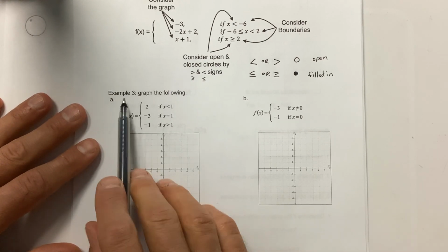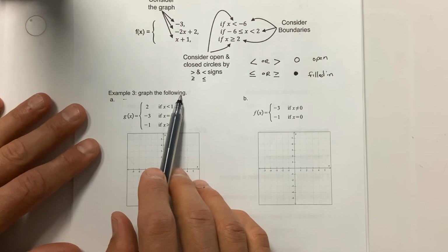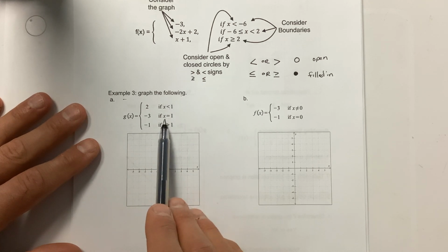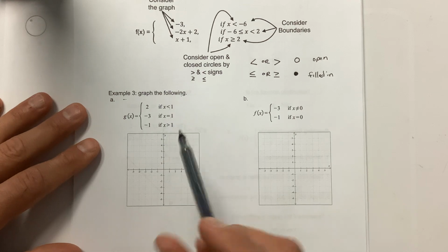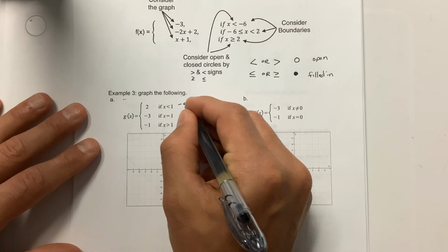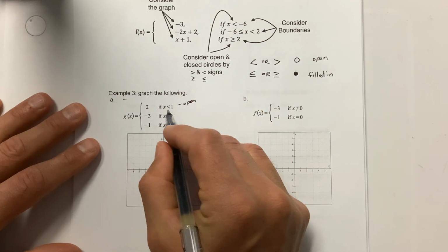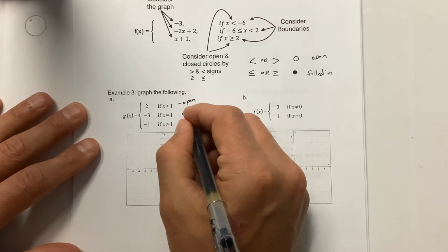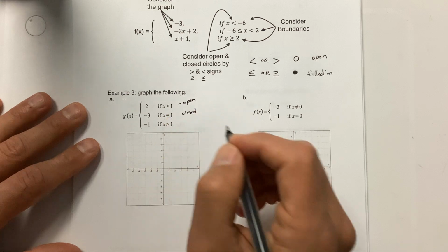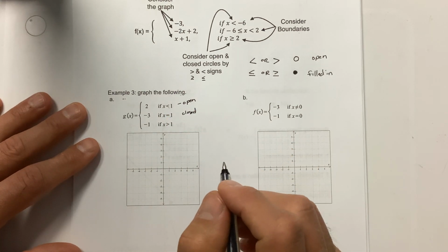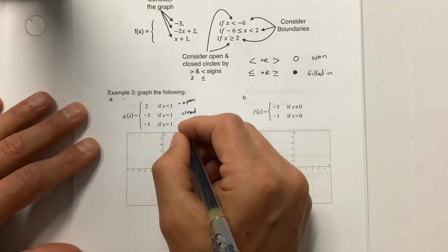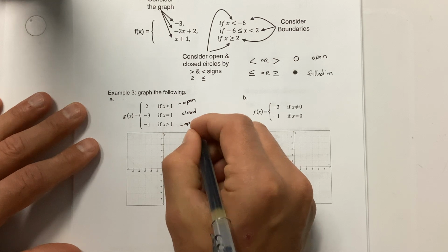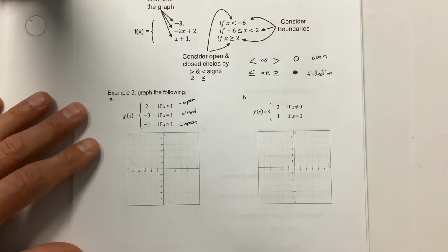All right, so if I look at example 3 here, some of these will have open circles and closed circles. So this one right here is going to be open because it's just less than. This one is going to be closed because it's equal to. And this one here is going to be open because it's greater than.